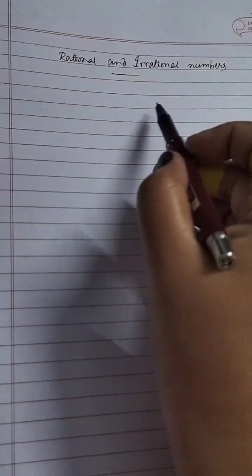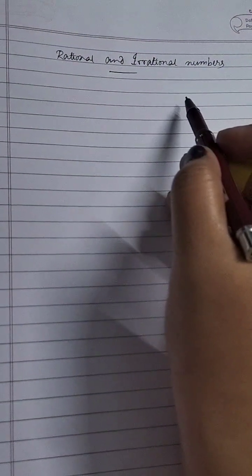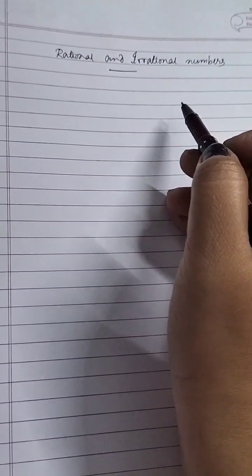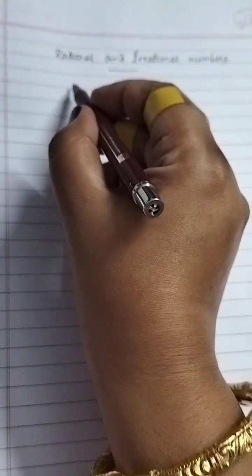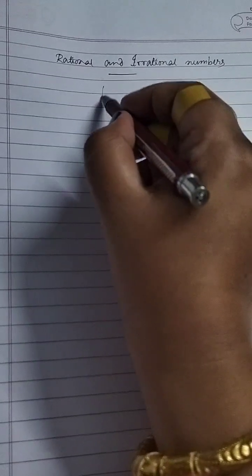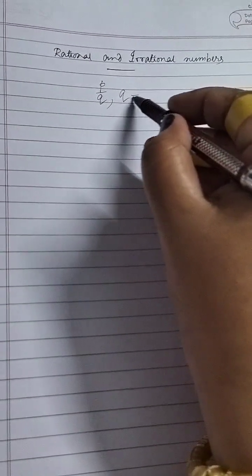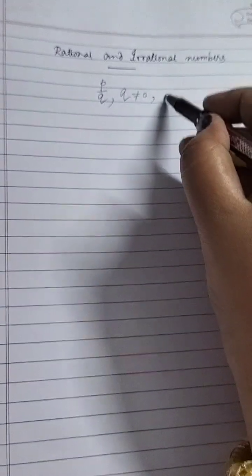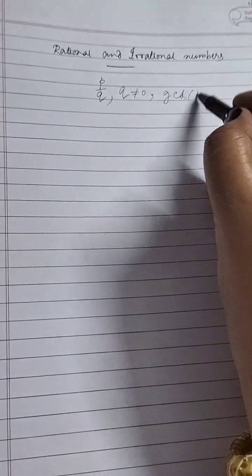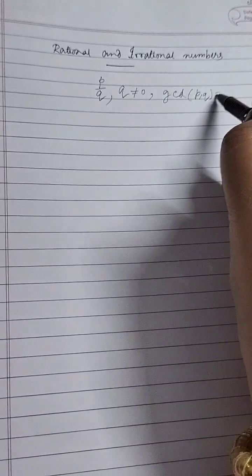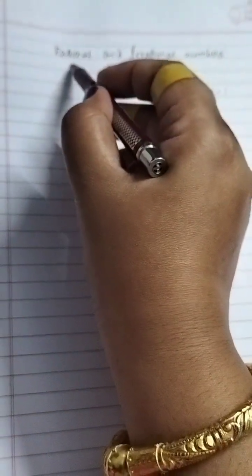Our topic of discussion today is rational numbers and irrational numbers. Now, which numbers are called rational numbers? We all know the numbers which can be represented in the form P by Q, where P and Q both are integers, Q not equal to 0, and the greatest common divisor of P and Q equals 1. All those numbers are called rational numbers, right?